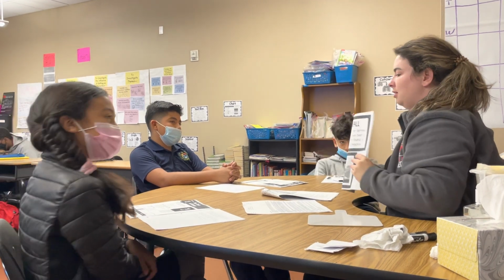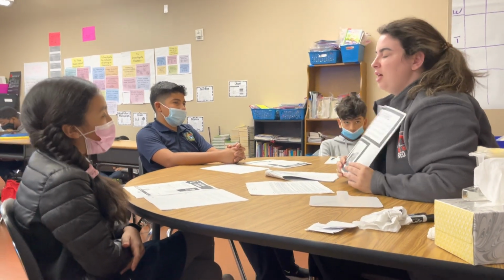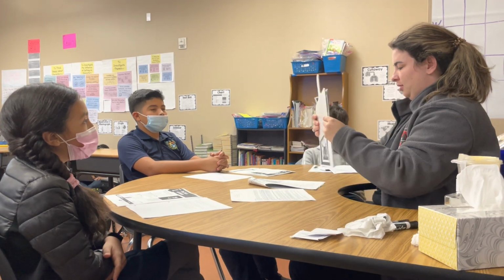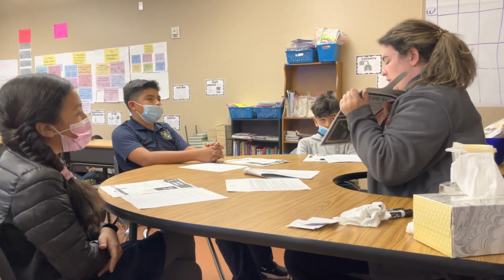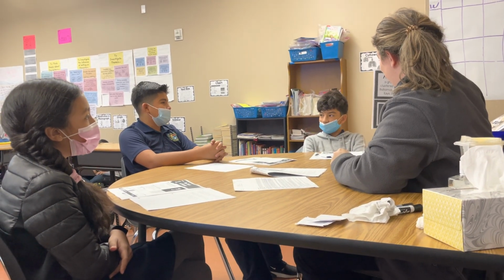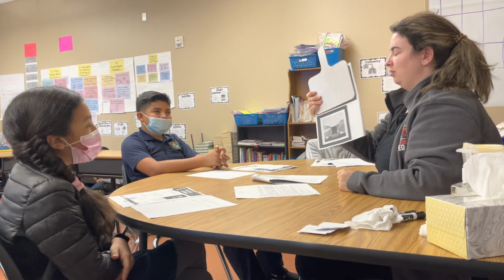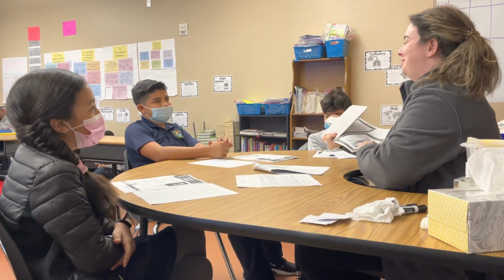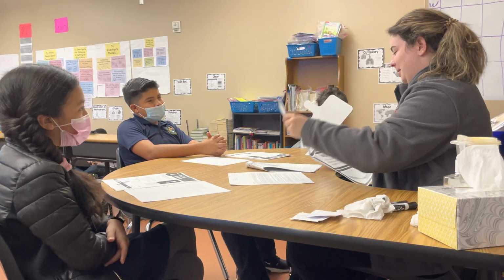All right, so we are done with landforms, so I'm going to test your knowledge a little bit, okay? I'm going to give you this one because I know you know what this is. What is that? It's a waterfall. How do I know that? Water falling. Water is falling. Yeah.